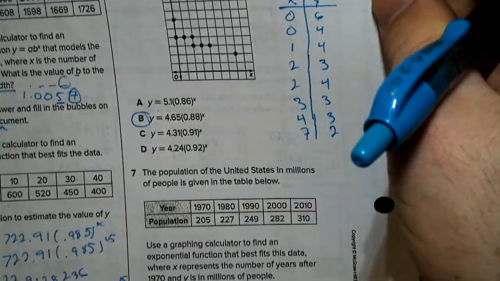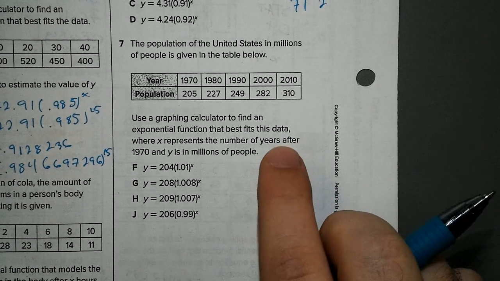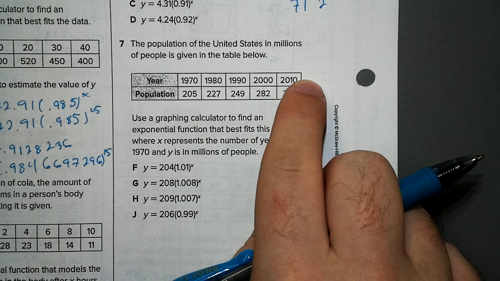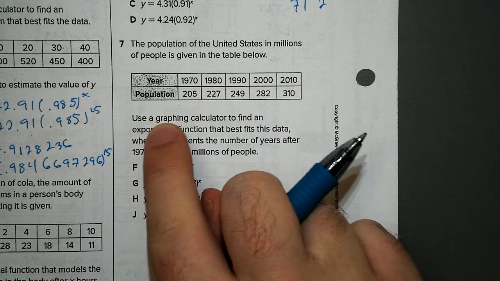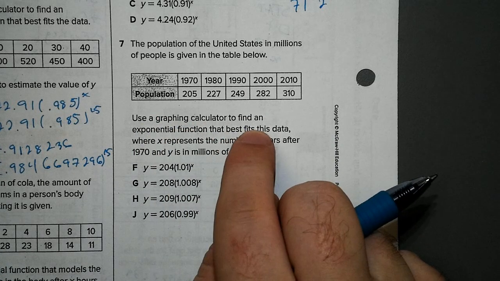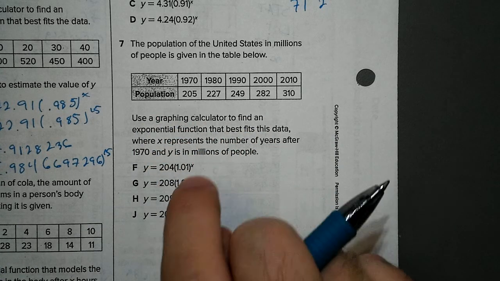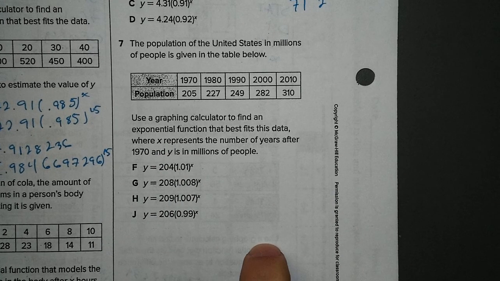Okay, number 7. Population of the United States in millions of people is shown in this table below. Once again, we have years. Be careful. Hope you remember what to do there with those years. Use a graphing calculator to find the exponential function that best fits the data, where x is number of years and y is number of millions of people. So, solve this, and then when you get your answer, push play, okay? Push pause now.